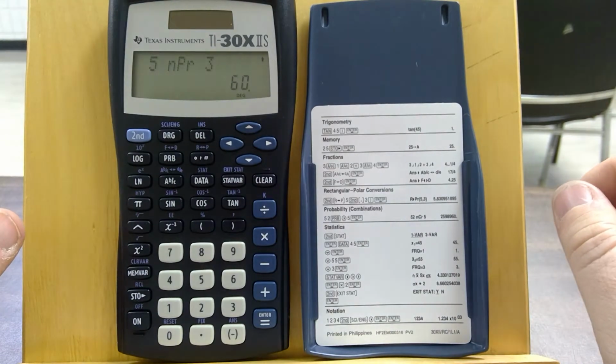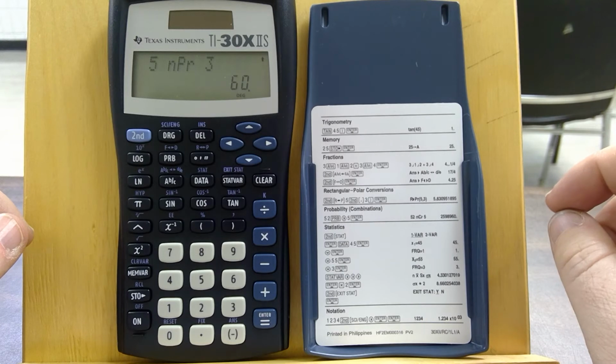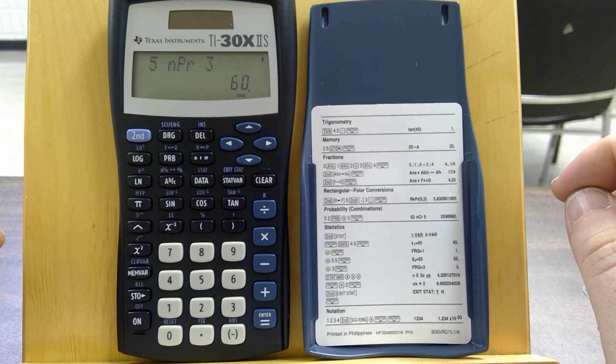Any scientific calculator should have the capacity to do what we need it to do for permutations and combinations. If you are using a graphing calculator, that's the only kind of exception to the rule, then you're going to see something different, and I'll be putting out a separate video for that.